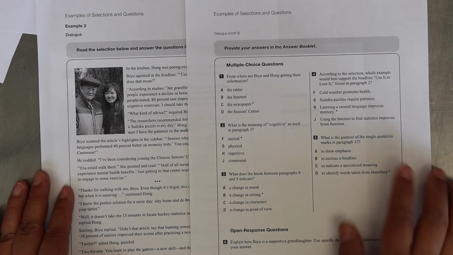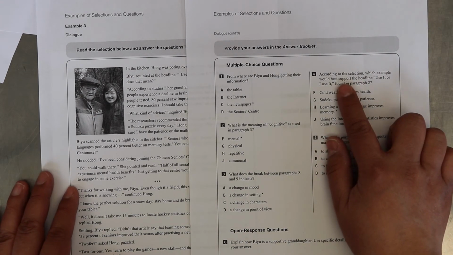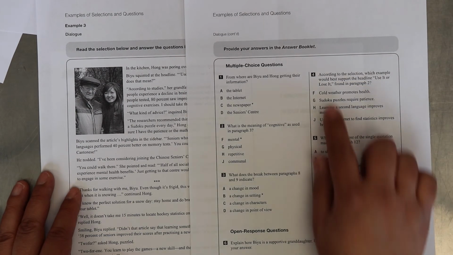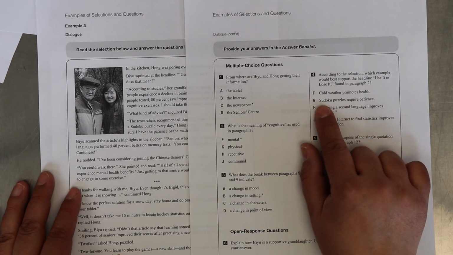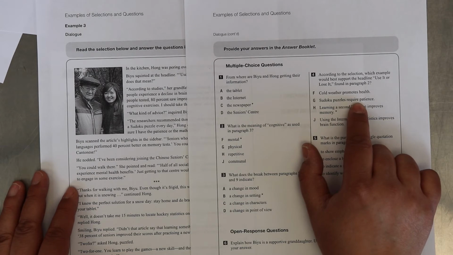Okay. According to the selection, which example would best support the headline, use it or lose it, found in paragraph 2? Cold weather promotes health? Probably not. Sudoku puzzles require patience?